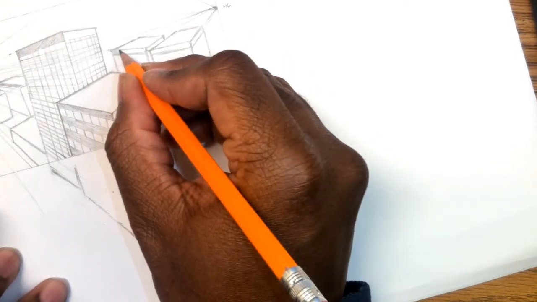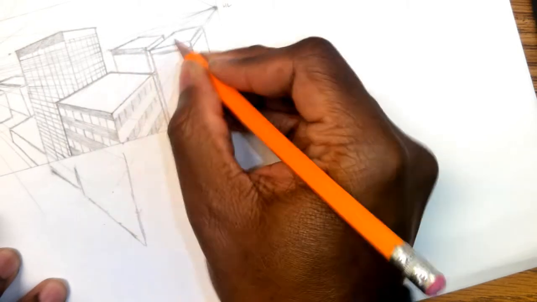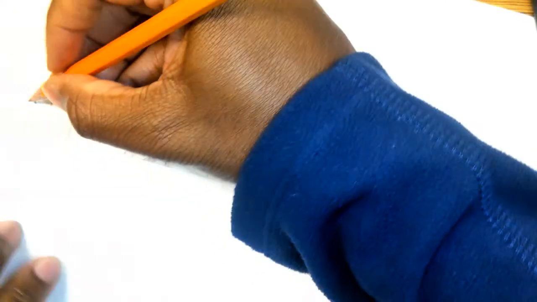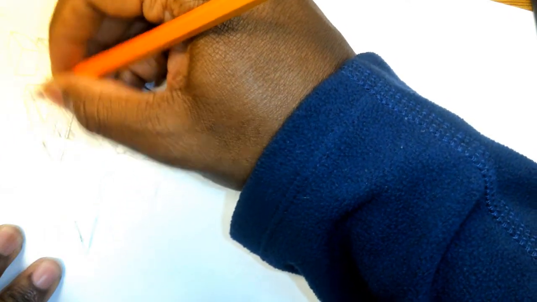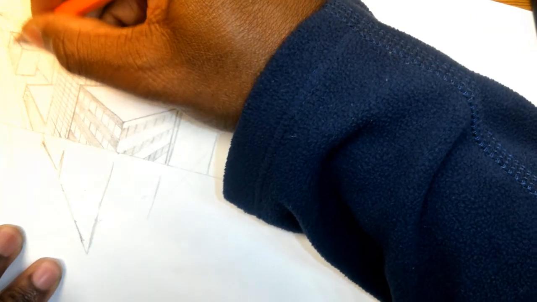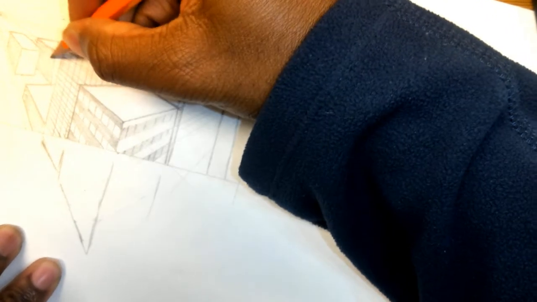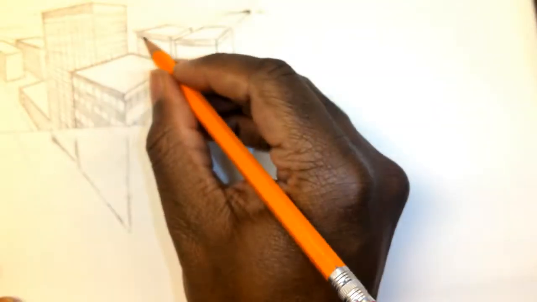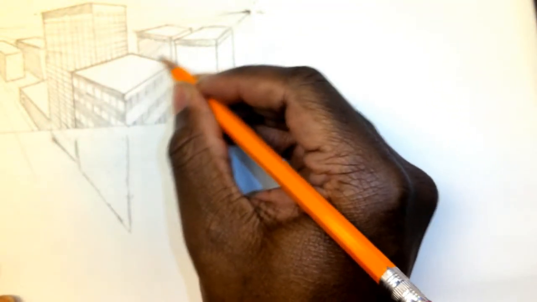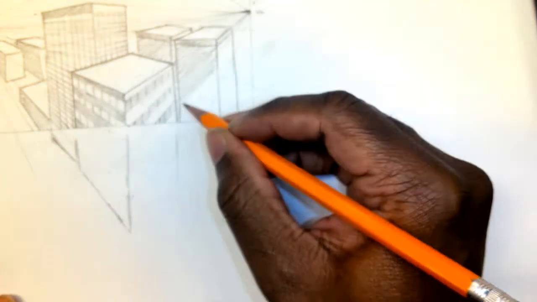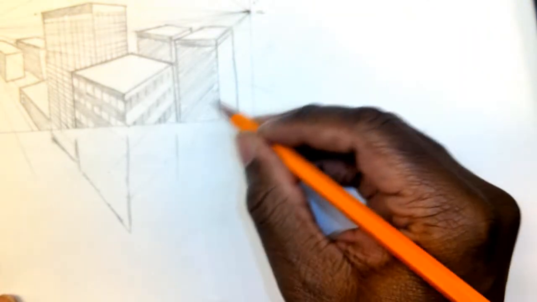All the windows you want. Just make sure that one side is shaded so everything has a consistent lighting. But for now, I'll just keep my shading going so at least have something that looks more complete. So if I want to add more windows, I can always just erase them out.